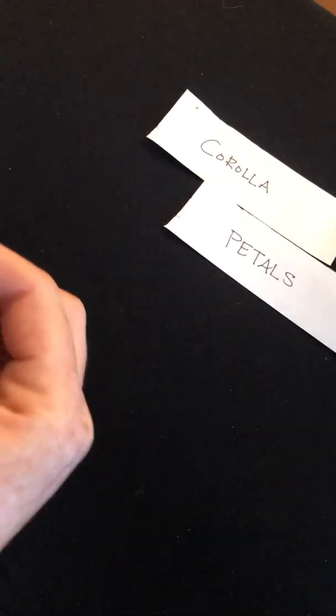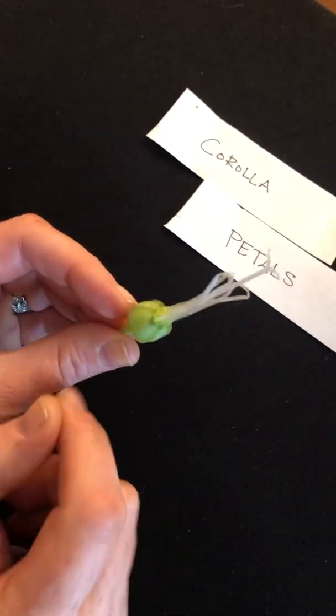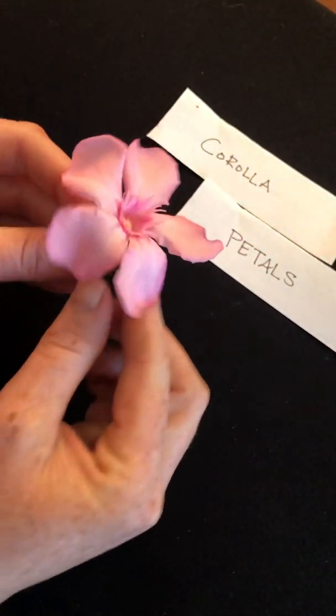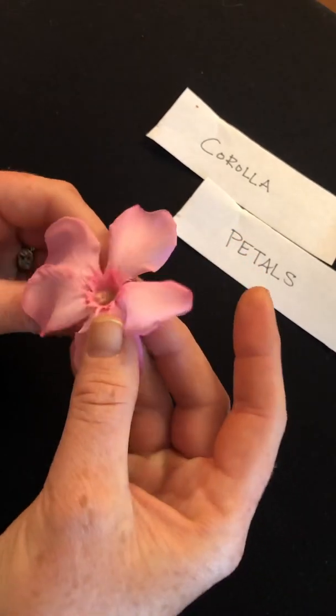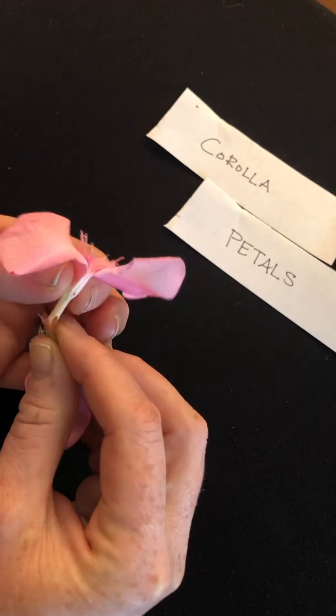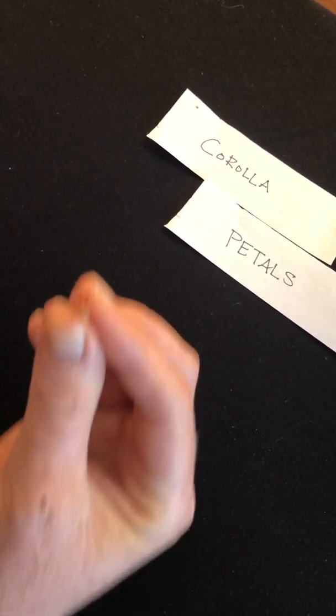Now, the green part at the base, it's called a sepal, but we can't see that very clearly in the alstroemeria. So we're going to switch to our oleander and see if we can see it a little more clearly. Let's remove these petals. There we go. We'll remove the corolla and look at this.